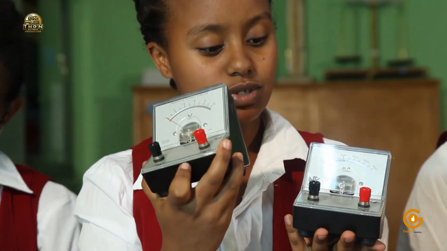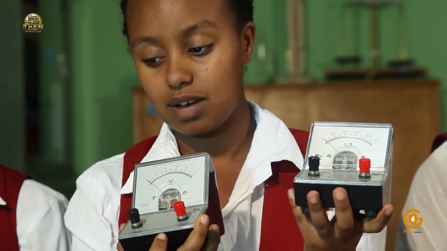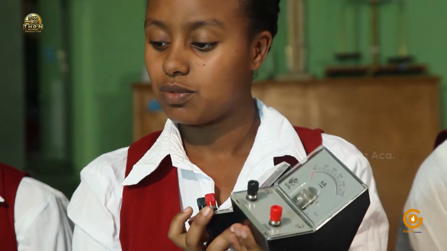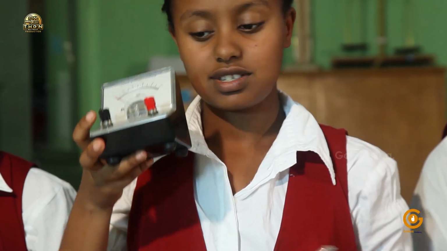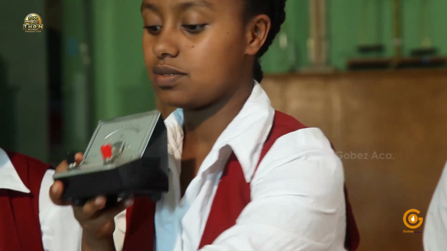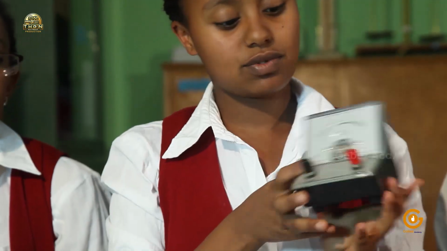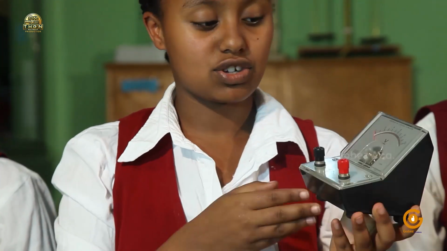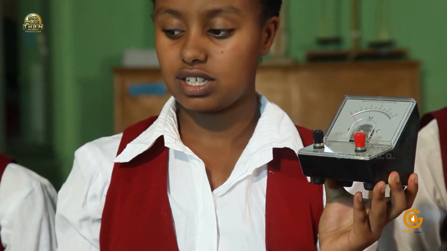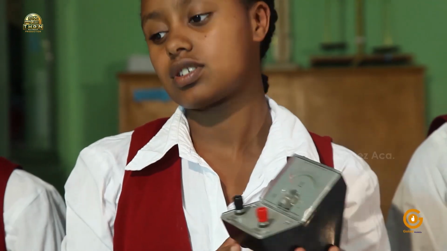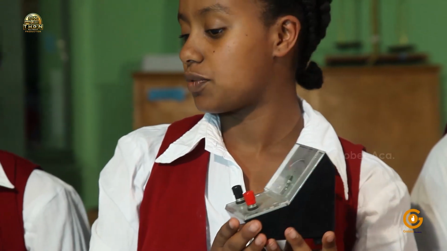This stands for voltmeter and this stands for milliammeter. So we are going to use this because this measures the volt. And the voltmeter actually measures the volt and has 2 terminals, and we use it mainly in electrical systems to measure a volt. So what is the circuit symbol for a voltmeter?